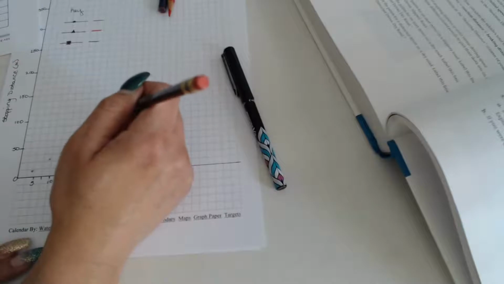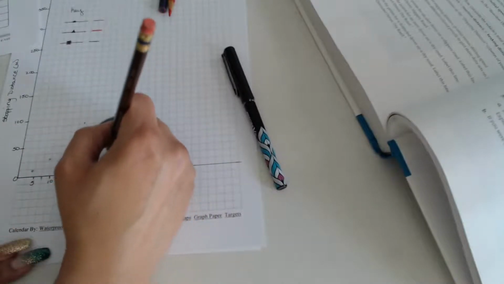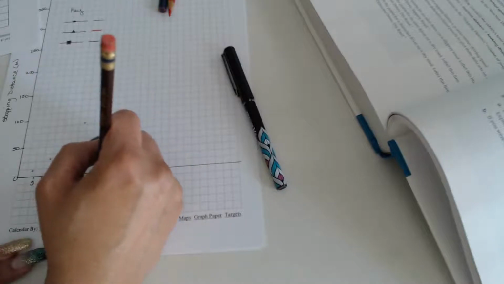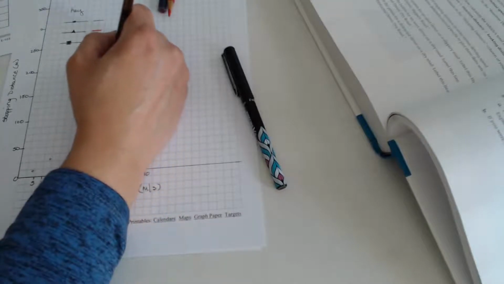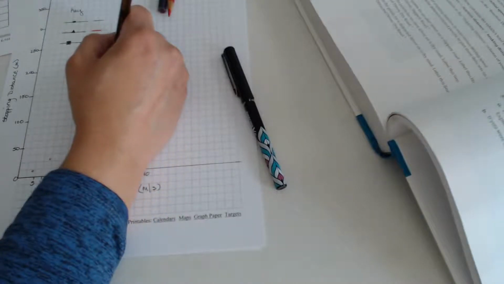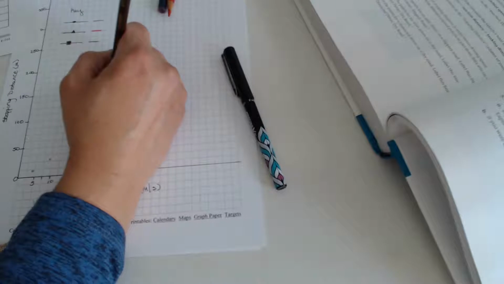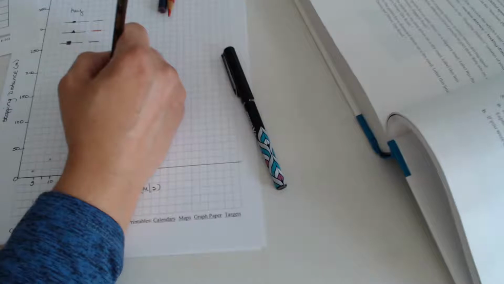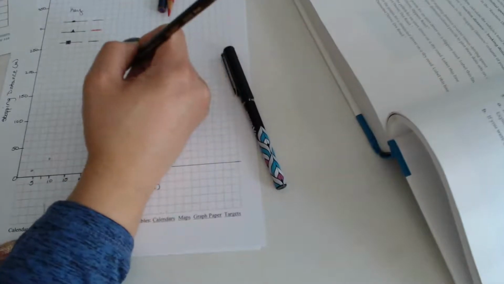And then 27 meters per second. And then we are traveling 163 meters. So we're roughly here. Okay.